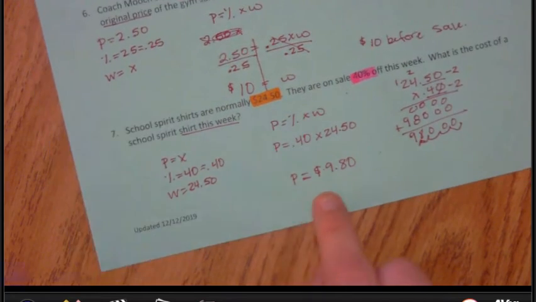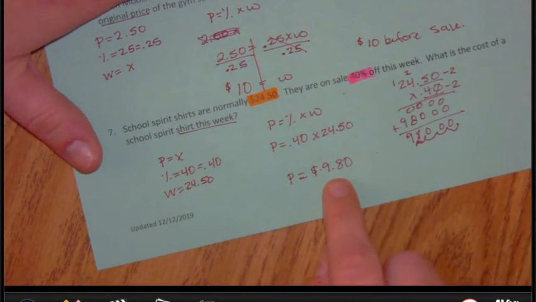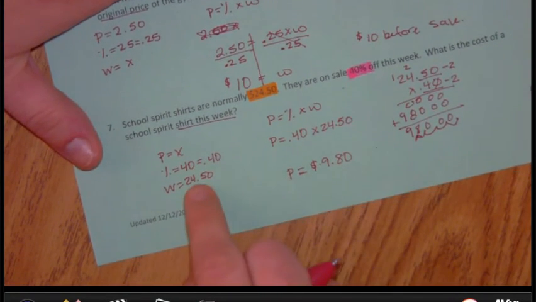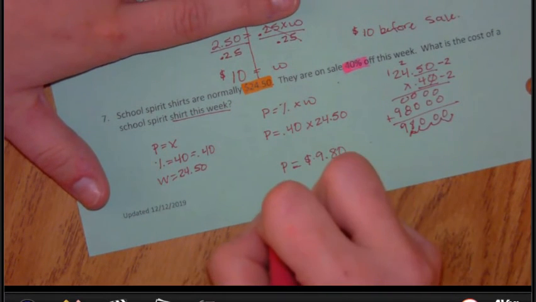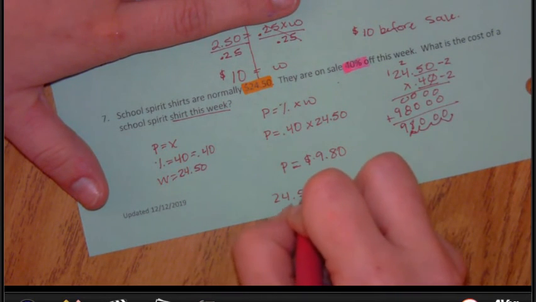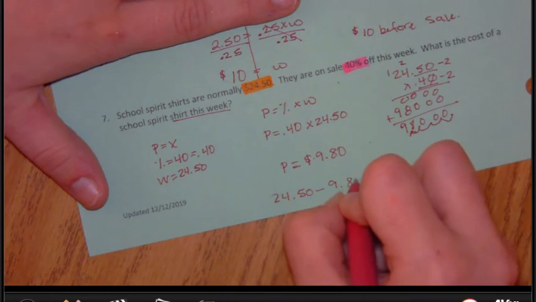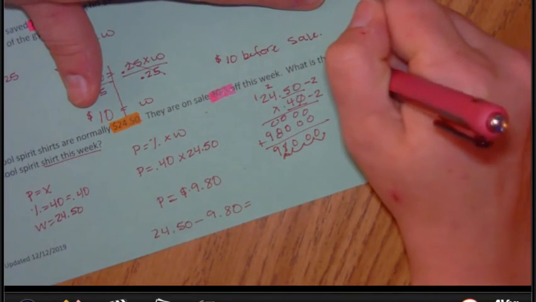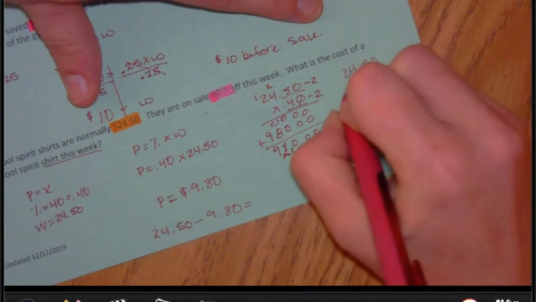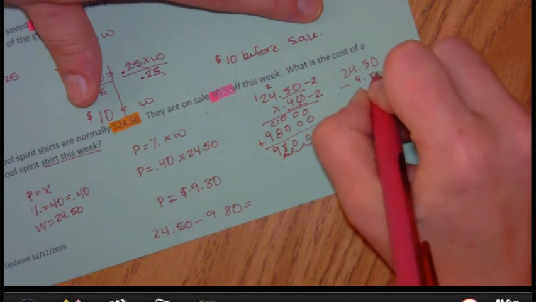This right here, because it's 40% off, this is 40% off of the total. So I need to take these 2 numbers and subtract them. So I need to do 24.50 minus 9.80 because I want to know how much it is right now for this week. So I'm going to have 24.50 over here minus 9.80.